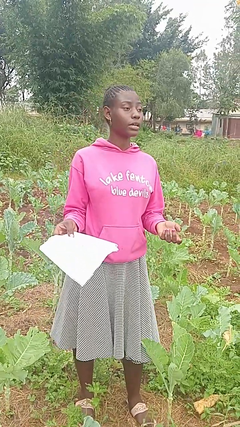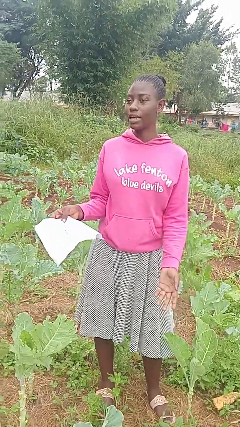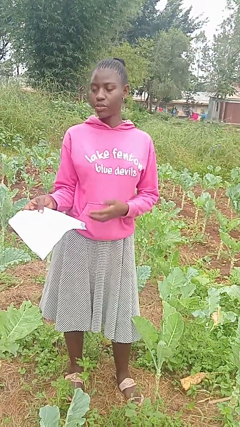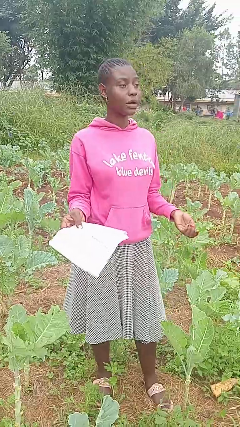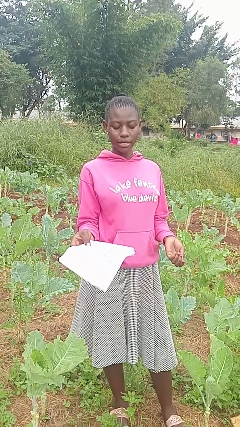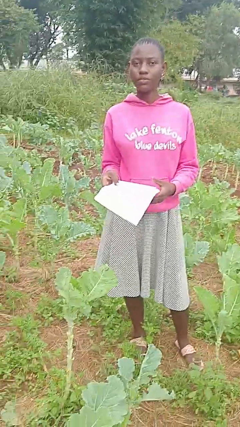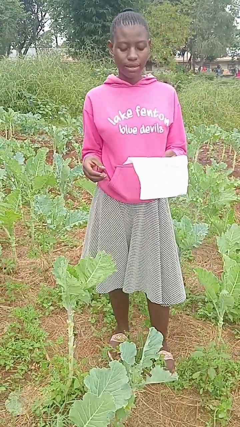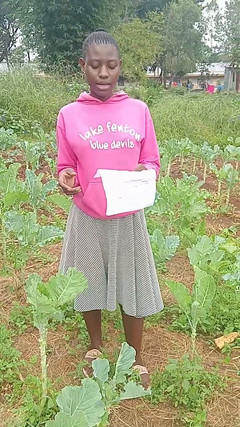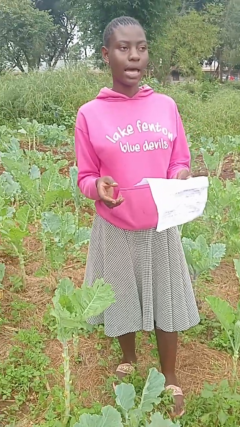Leaf and stem growth. Kale here is known for its leaves, which grow fast. It requires full sun to partial shade. Six hours of sun are required per day for optimal growth.